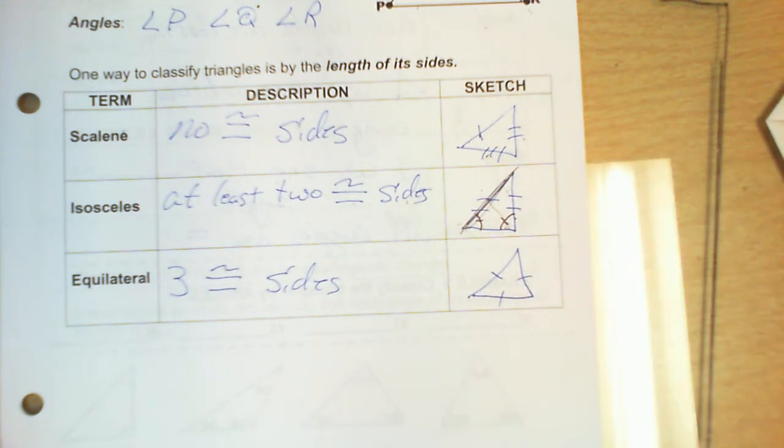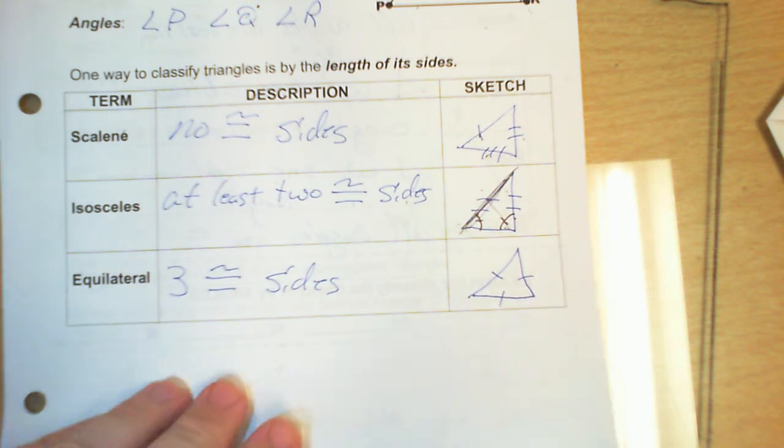And then finally an equilateral triangle, all 3 sides are congruent. Now, if all 3 sides are congruent, what do you think that means for the angles? Very good, Mr. McFadden. All 3 angles are going to also be congruent.